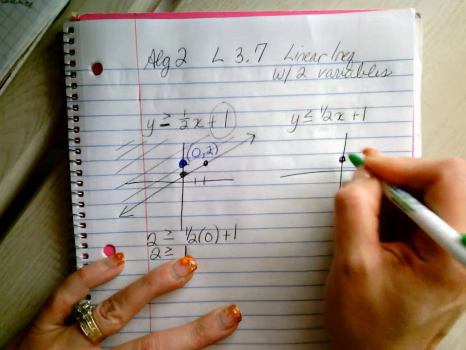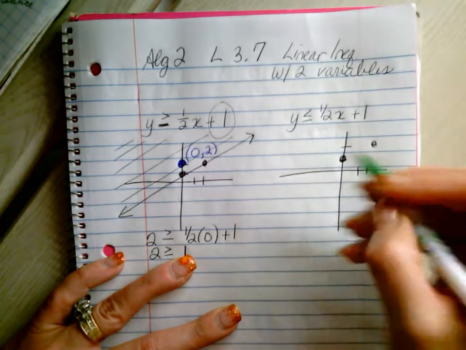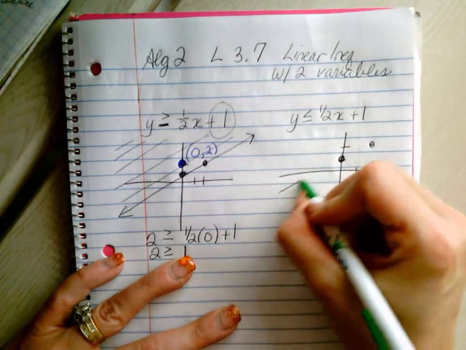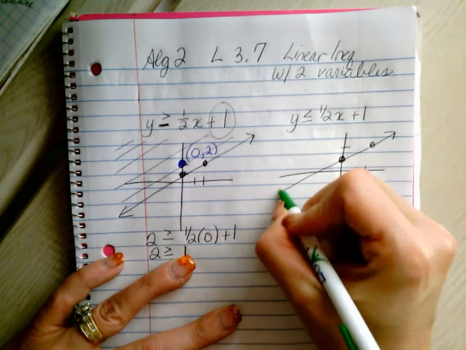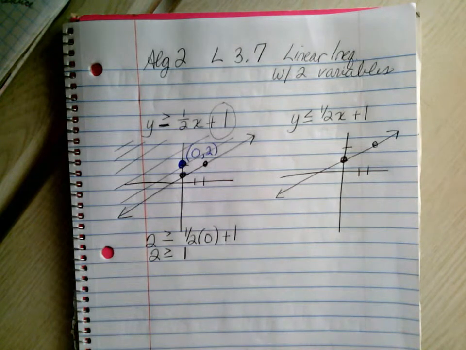In the same way, were I to do the same scenario over here, again, 1 is my y-intercept, up 1 over 2 is my other thing. It's less than or equal to, so I am going to have a solid line. And I am going to test a point on the side that they've already told me is true. Only for proof in this situation.